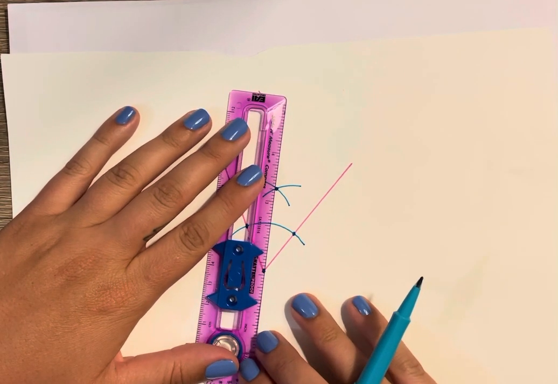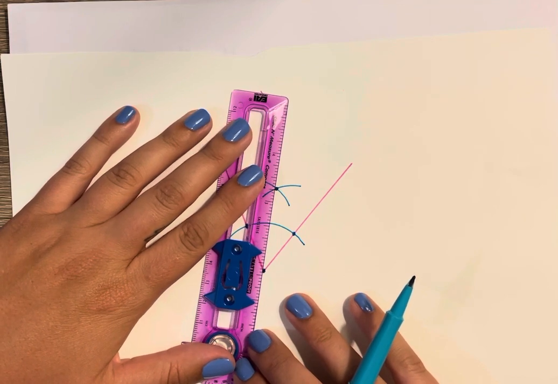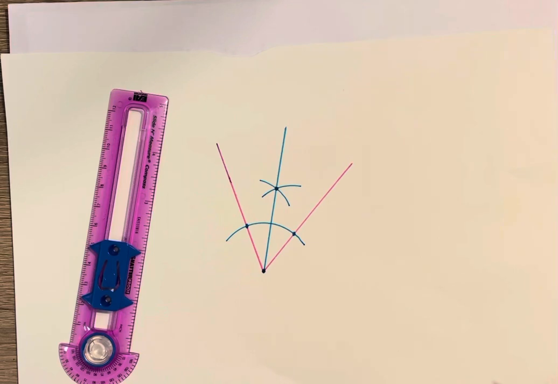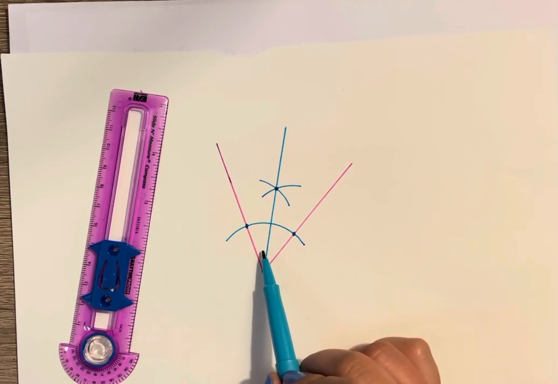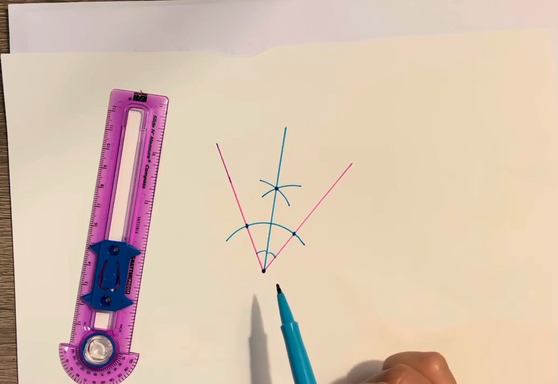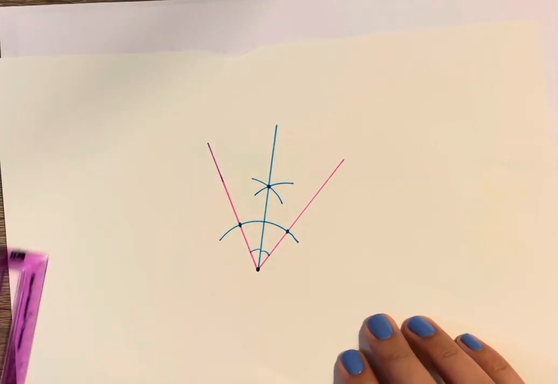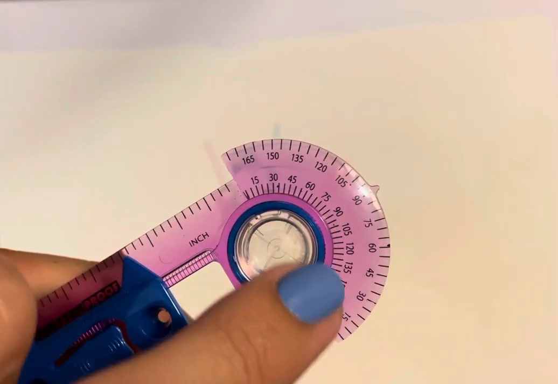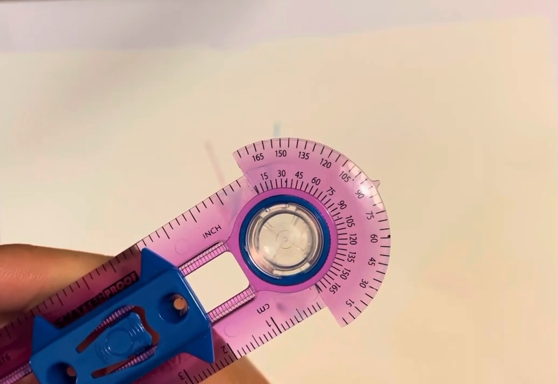When I connect that intersection back to the vertex of the angle, I have bisected this angle. So I can see these two angles appear to be about the same measurement. I can check that with the end of the geotool. The end of the geotool actually has this little protractor where I can measure angles.